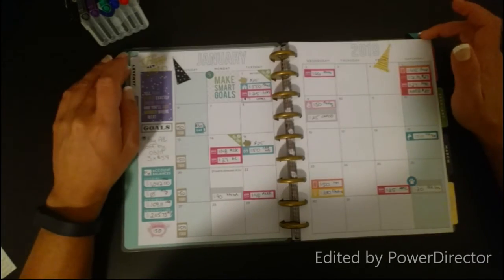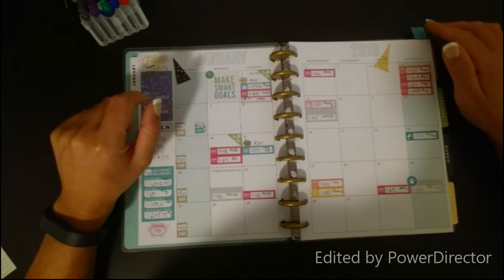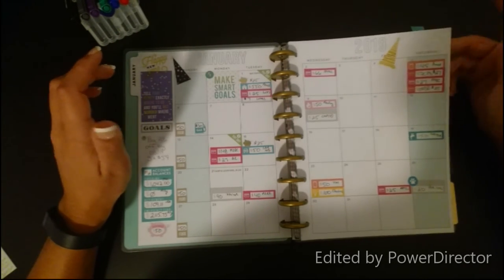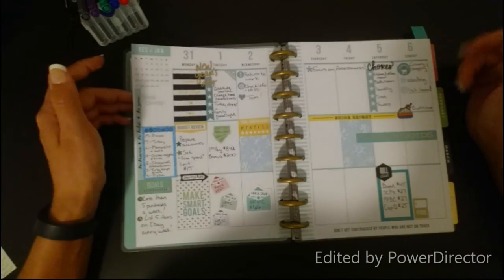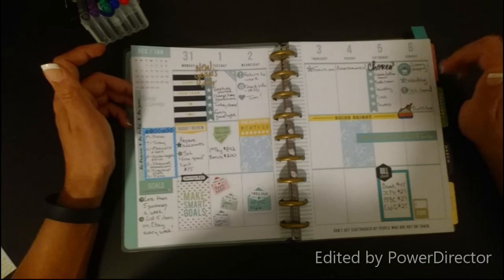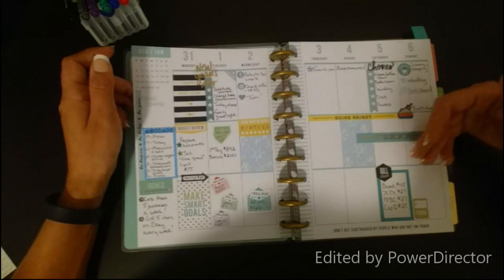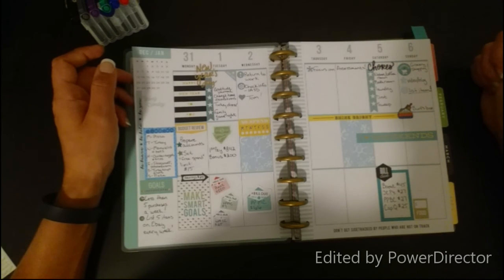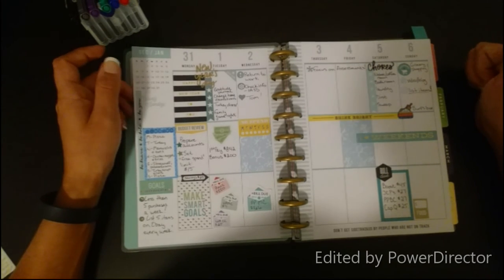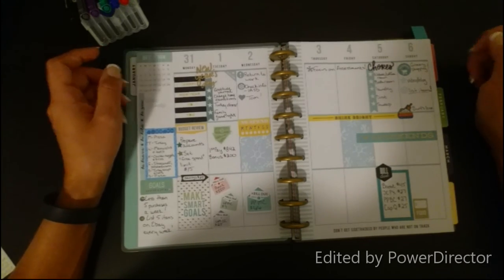So I hope that some of the information that I provided you today was helpful. I hope that you got some ideas for laying out your weekly planner, or just some ideas on what you can do to help track your expenses and get yourself on the right financial path and get you financially healthy.